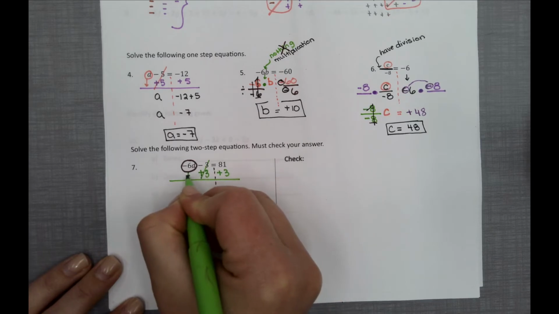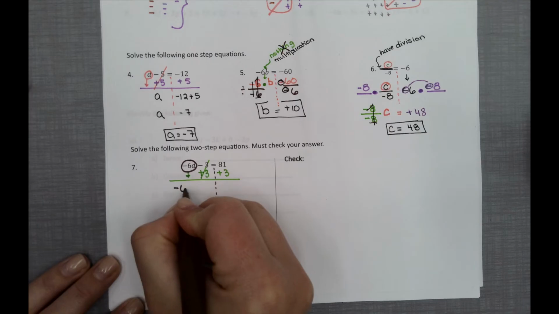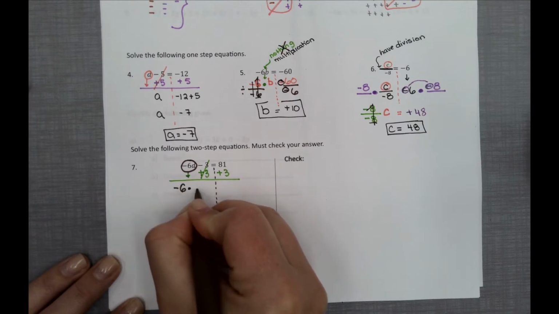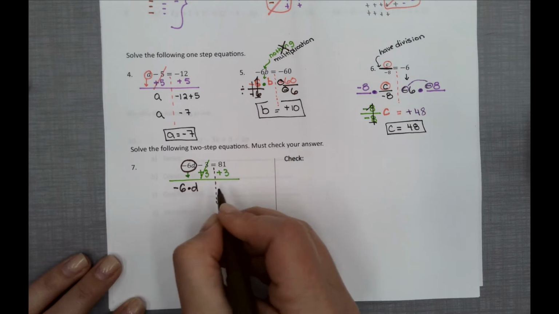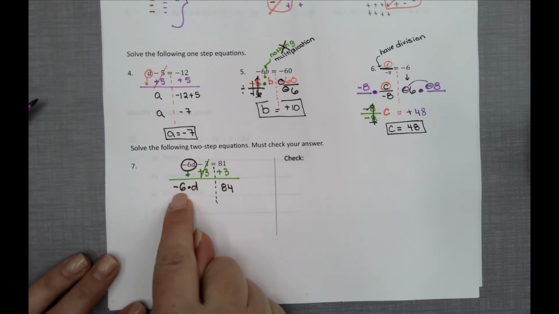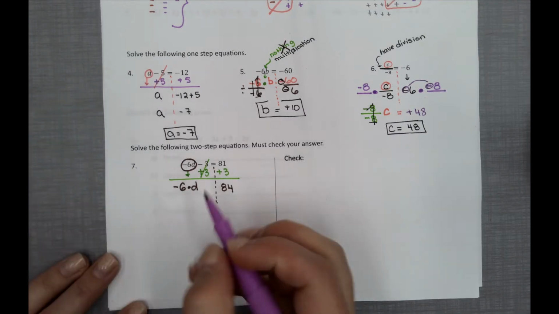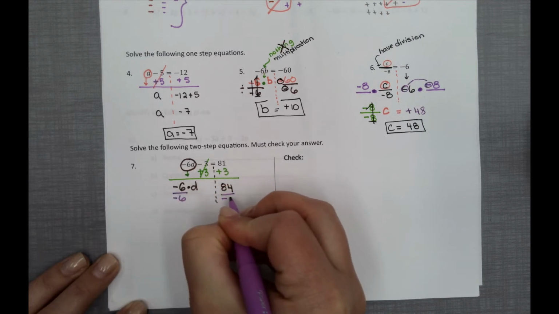I'm going to bring this down. Be careful how you bring this down. This is negative 6 times, make 6 curly, D. And then we have 81 plus 3, which is an 84. Because we have this as 84, and we have this as negative 6, this negative 6 times D needs to be divided both sides by negative 6.